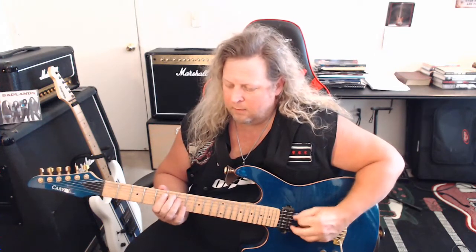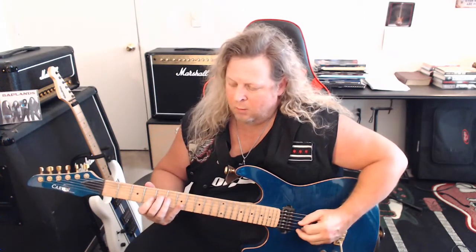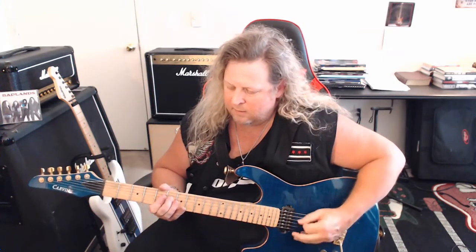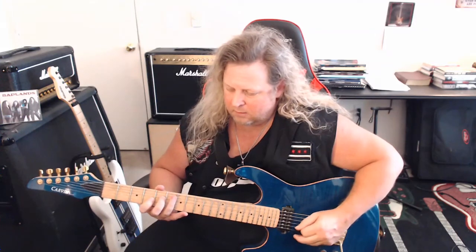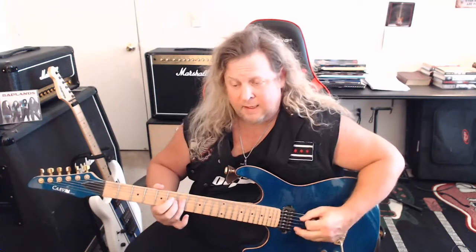And the blues walk up, blues scale, back to the C chord, open A, and then it's a G, so that's 5 and 4 on the D and G strings. Back to the blues riff.